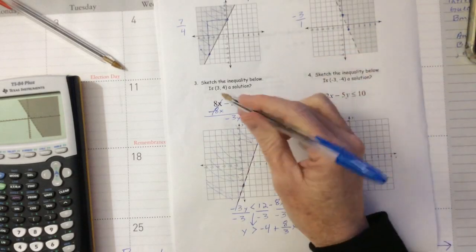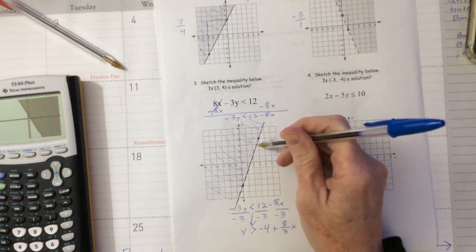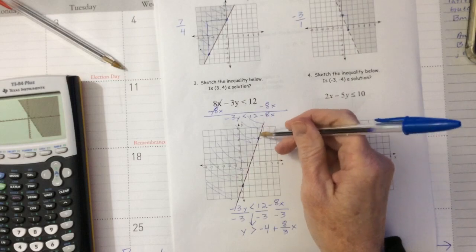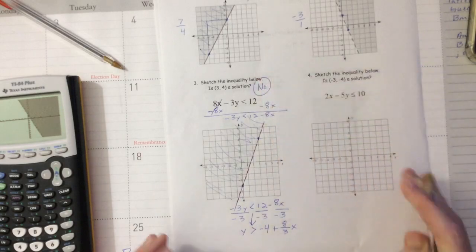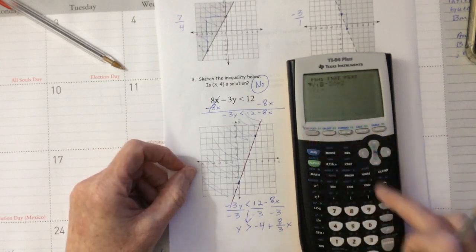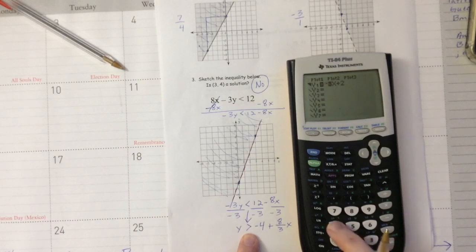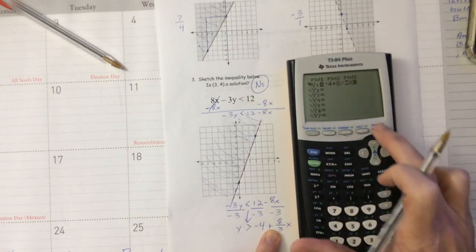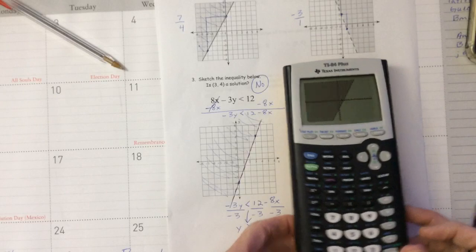So we want to see if the point x is 3 and y is 4. 1, 2, 3, 4. But this is on the dotted line, the dashed line, so no, it is not a solution. And let's see if we drew this right. Let's hit y equals, and it's still greater than negative 4 plus 8 divided by 3 x, graph. There we go. We did it.